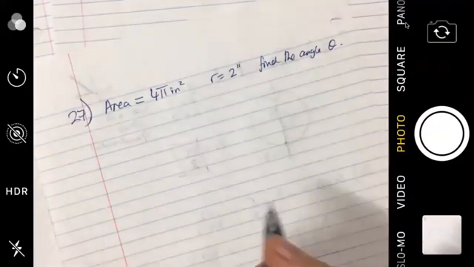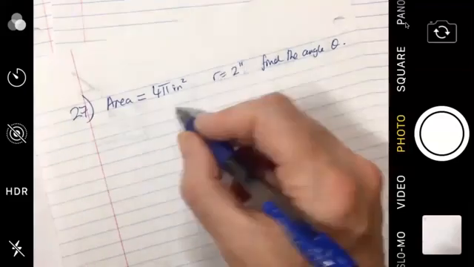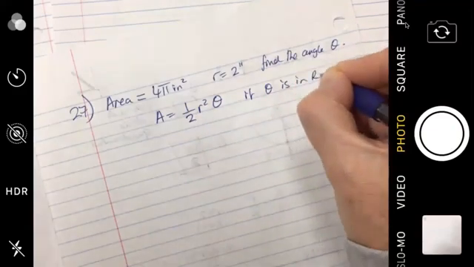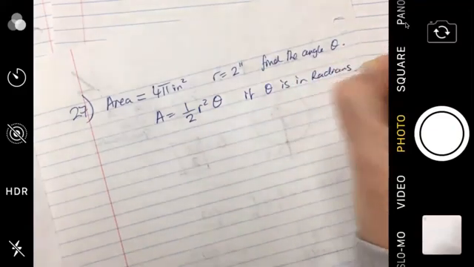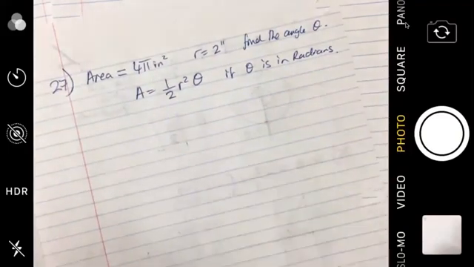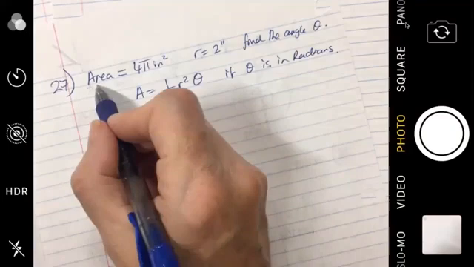Let's finish this quickly. So what do we know about area, radius, and angles? You need to know this formula, where theta is in radians. Don't think it's in degrees. You have to turn it into radians. It is in radians. What can we replace? We know that area is 4 pi.